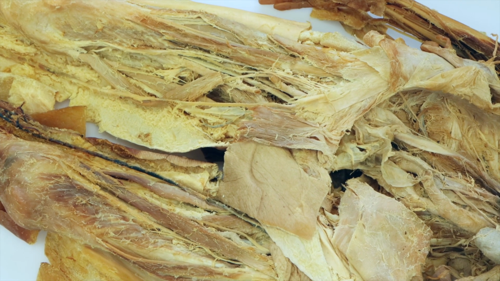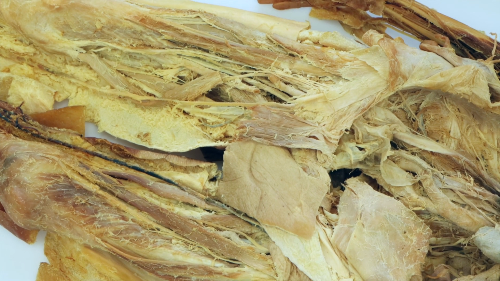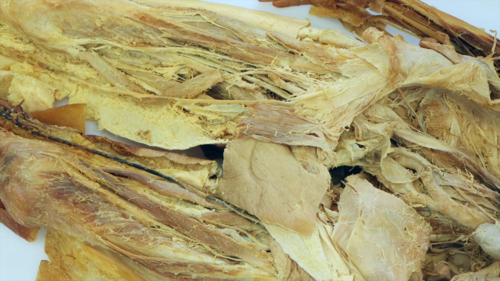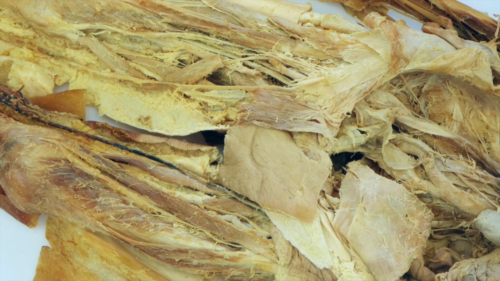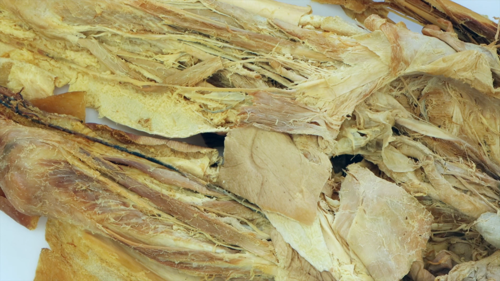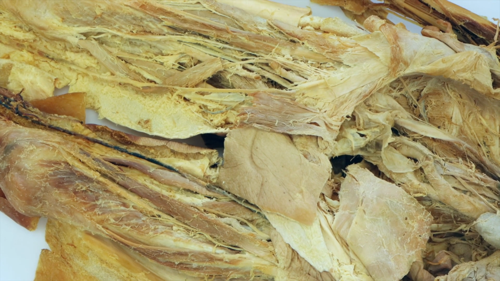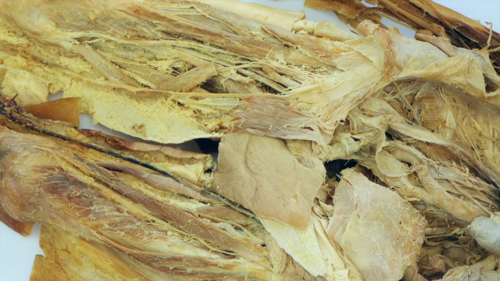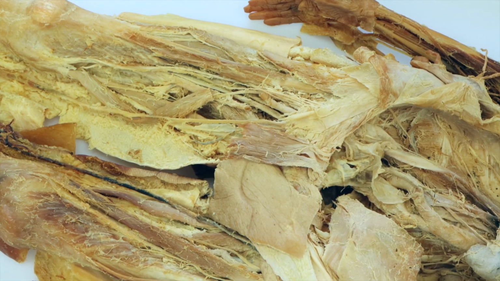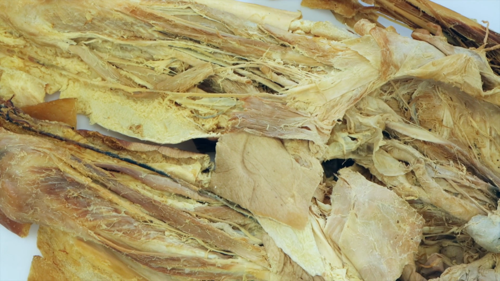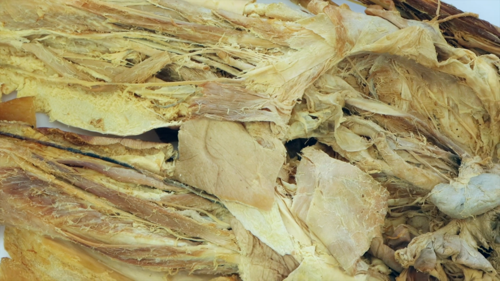This anterior division perforates the fascia lata and continues as a cutaneous branch of the obturator nerve. The posterior division goes through the obturator externus muscle, and it travels anteriorly to reach the adductor magnus.